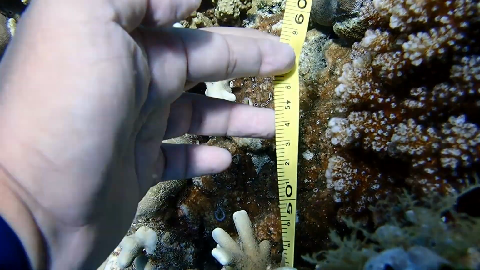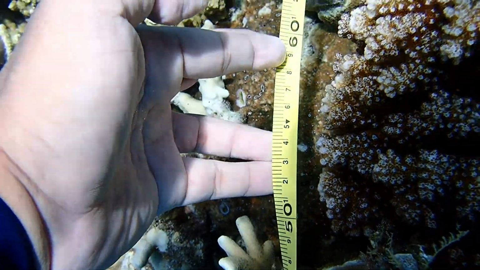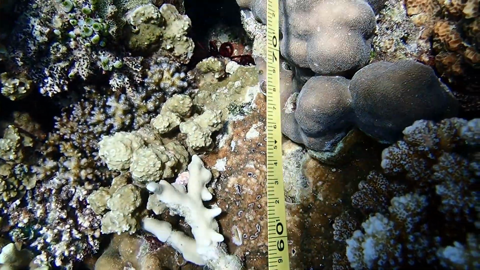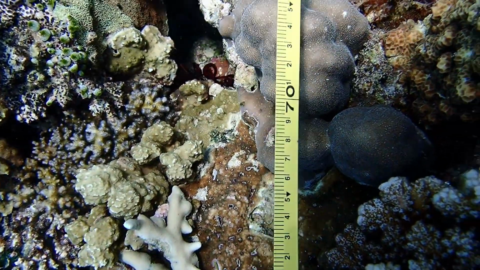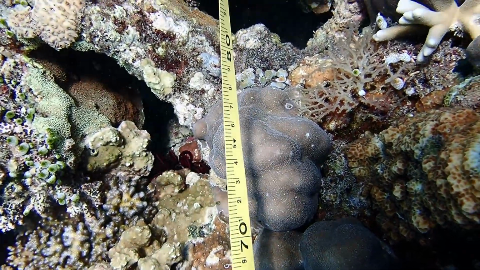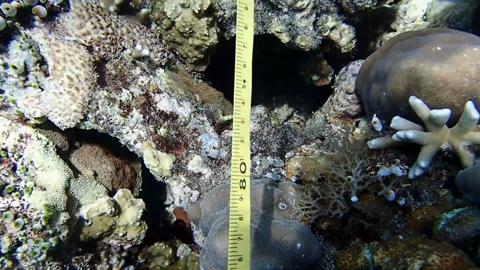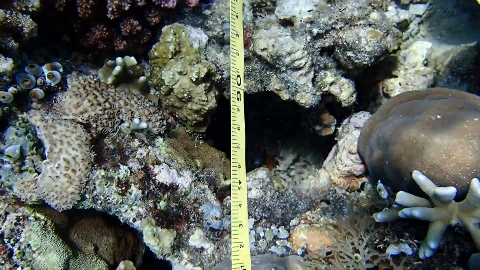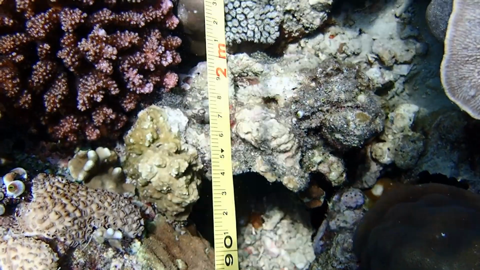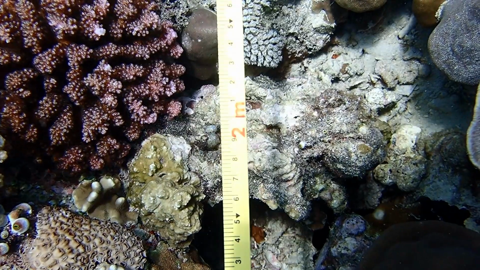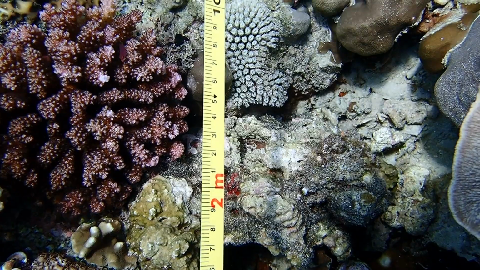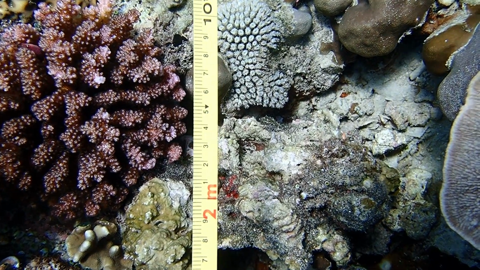After some rubble, the next colony is encrusting coral from 166 to 178 centimeters. Next, we find dead coral with alga from 178 to 184 centimeters. The next part of dead coral with alga is 12 centimeters long, going from 193 to 205 centimeters.